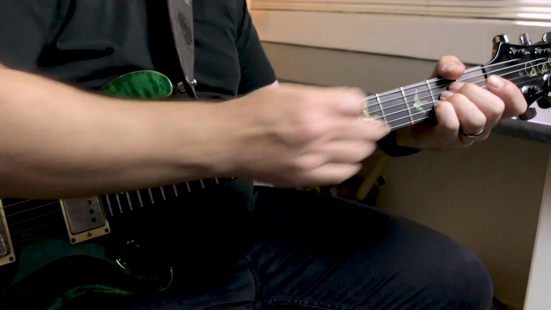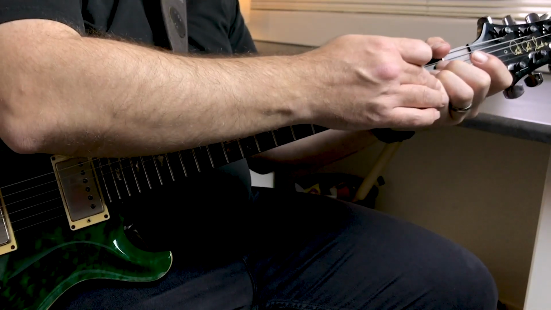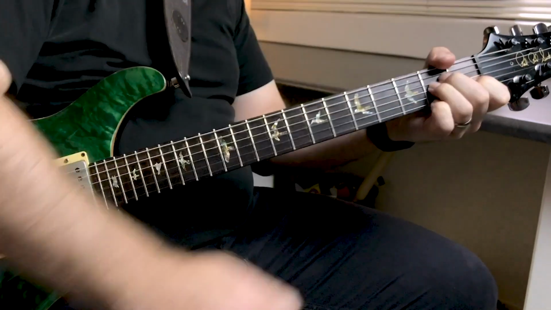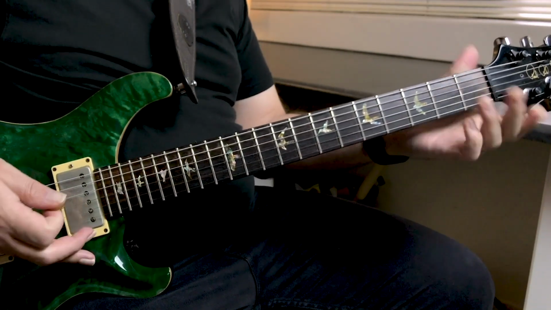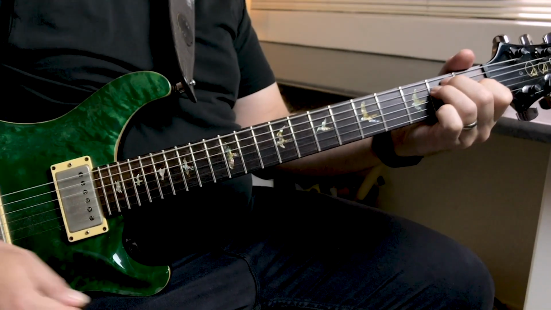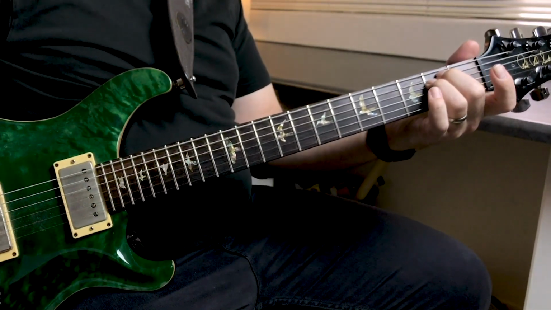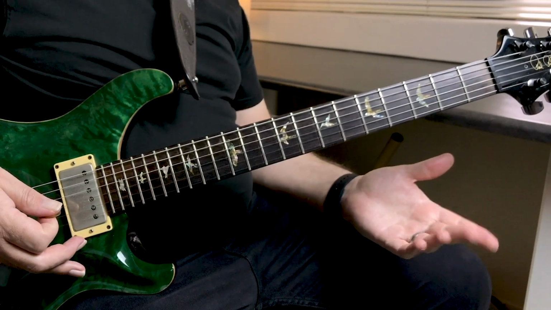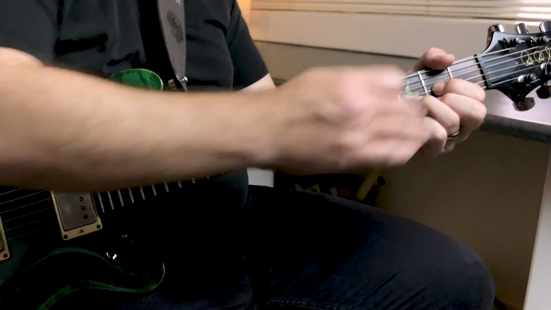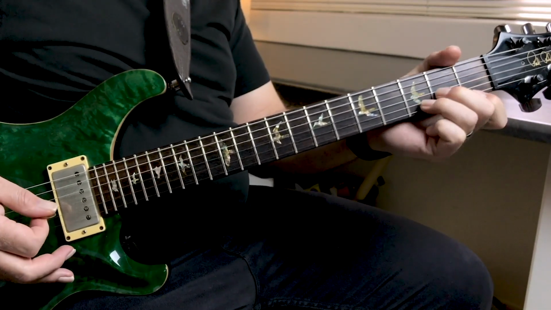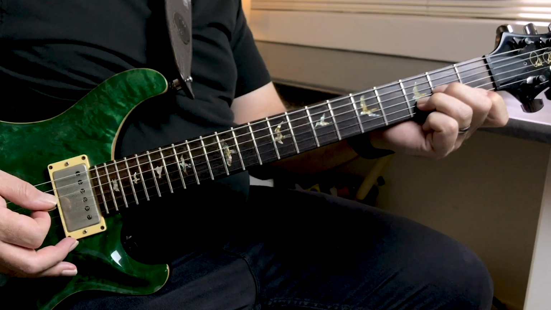Alright, let me show this to you in a way that might make more sense. If you look at an A major chord like this, that note there is my 3rd. And if I take that down 1 fret, then I get what's known as an A minor. The same with an E major chord. That note there is a G sharp, it's my 3rd. 1 fret lower, it becomes E minor. Same with D major. That note there is my 3rd note, which is F sharp. Lower it, and it becomes D minor.